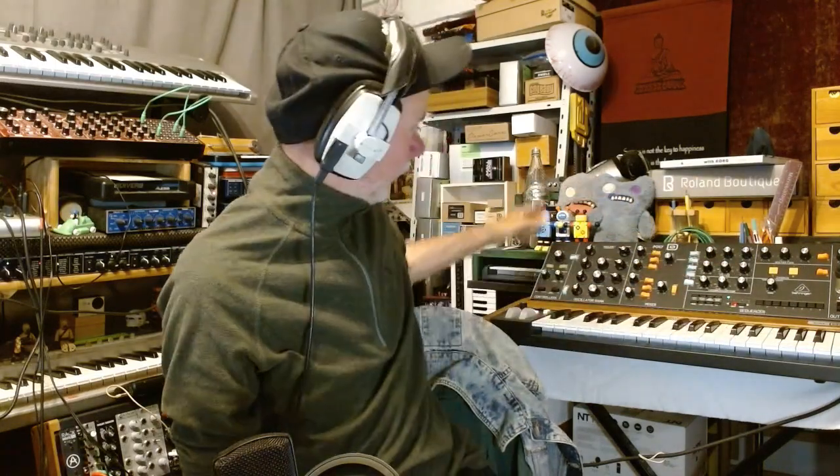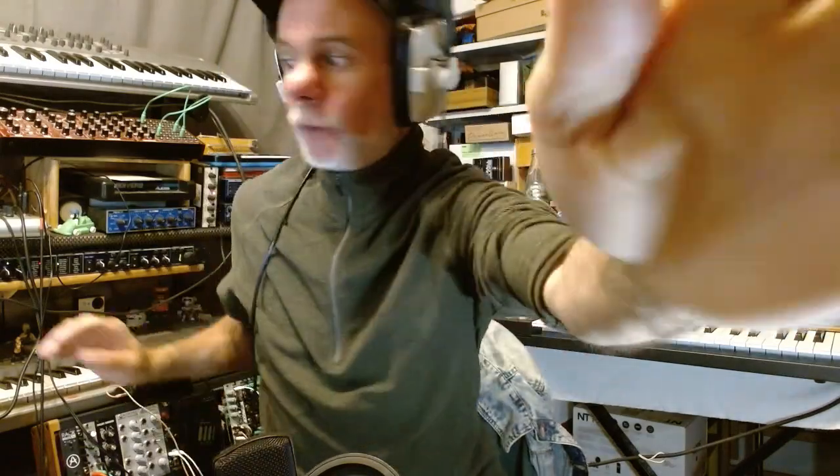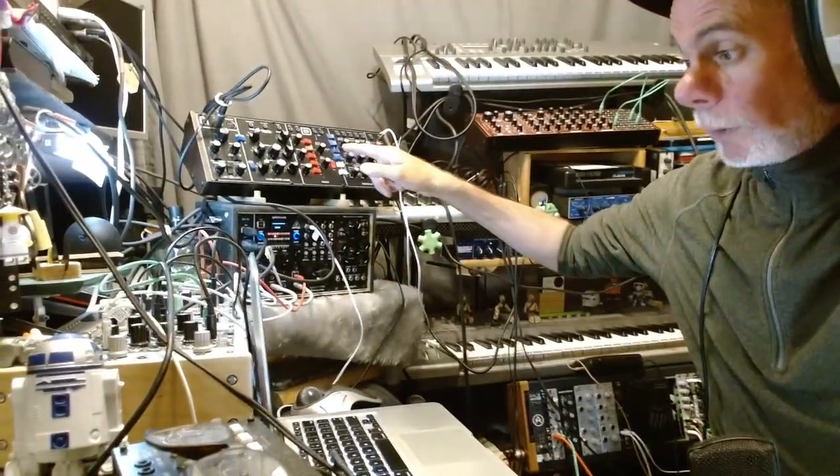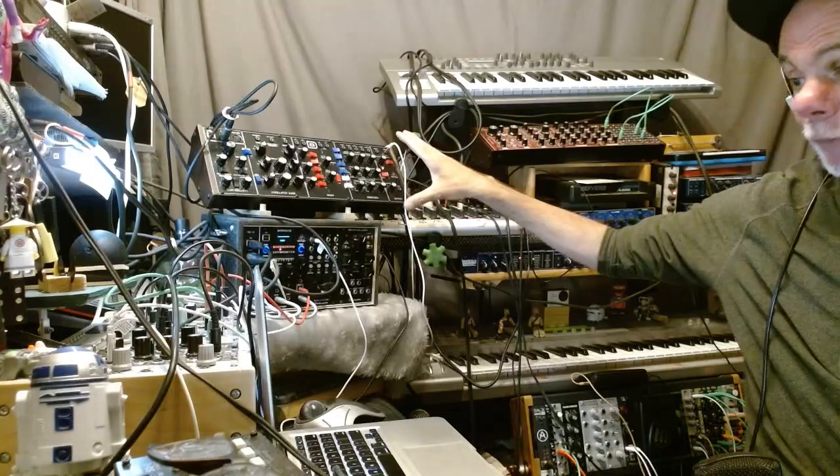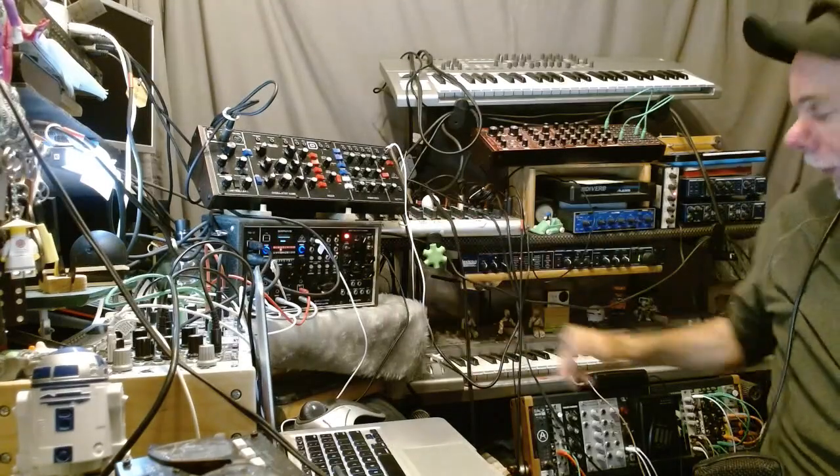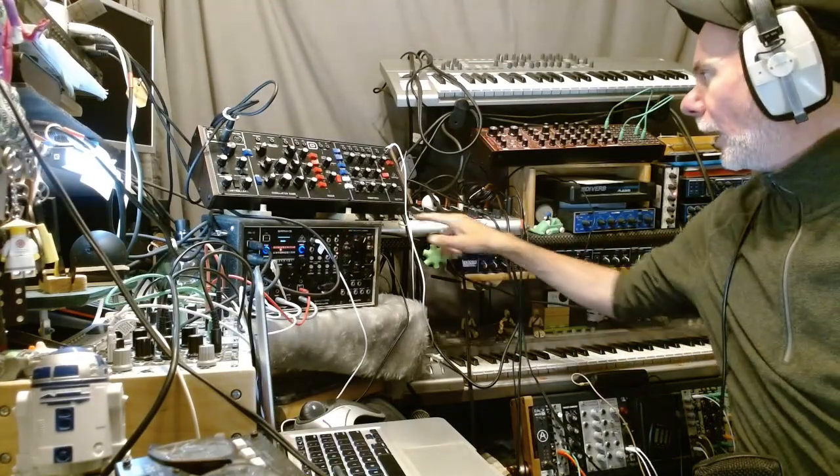Now, if I was setting this up as a mono synth, which we can do with this button here, and also if I was using the Model D, which is just a monophonic synth, so I can only play one note at a time, which we can hear.